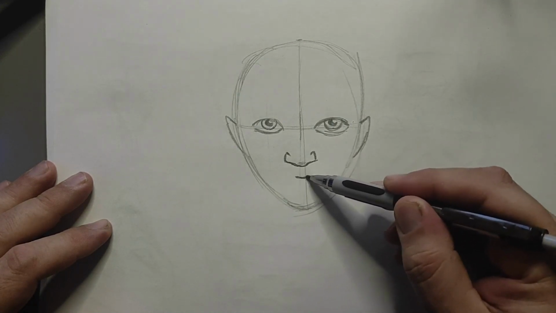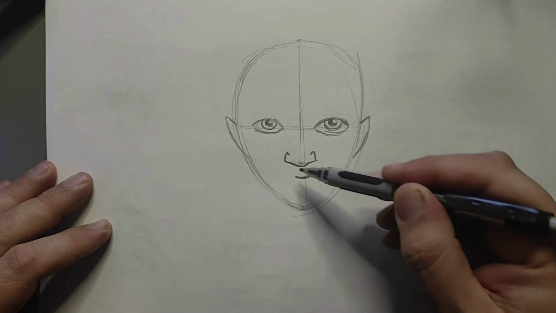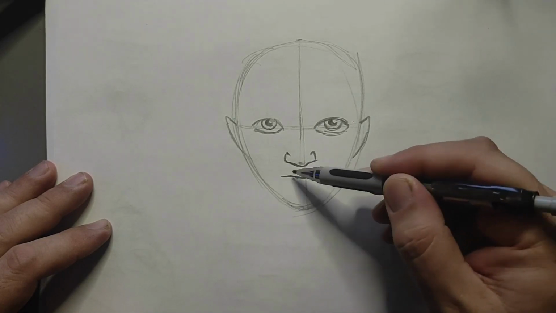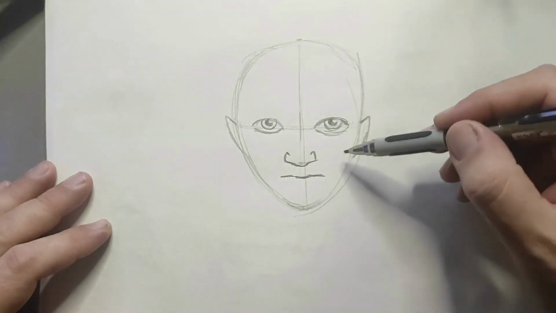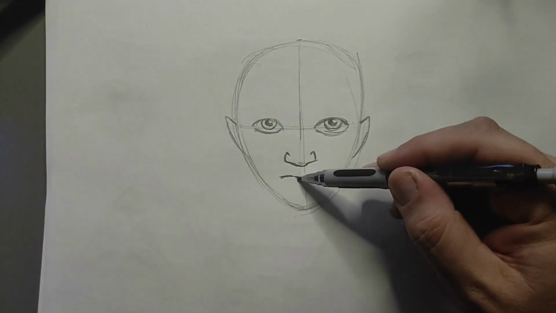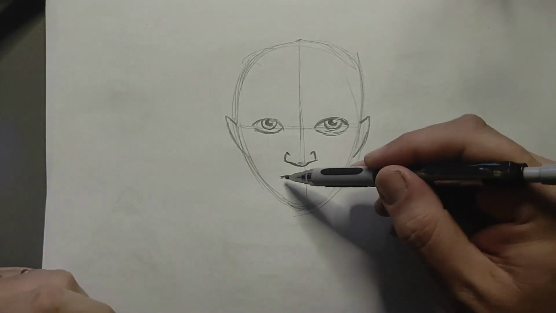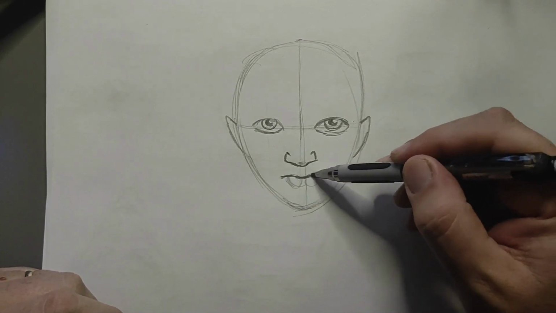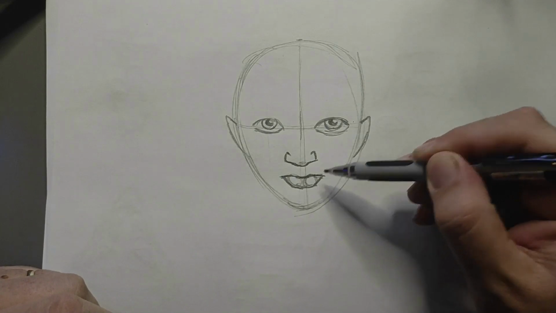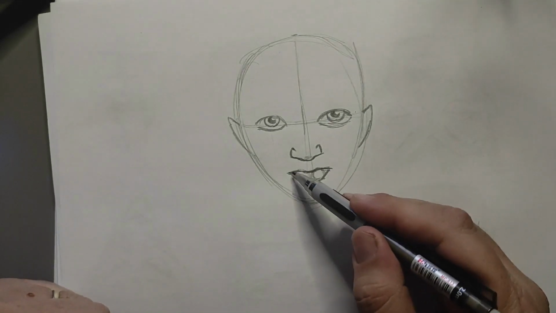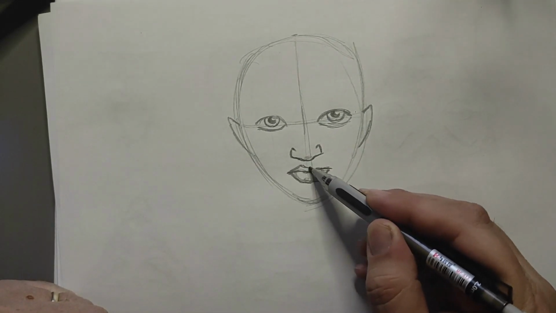So something like this. And its width is never more than mid-eye to mid-eye. The bottom lip is almost always thicker than the top one.